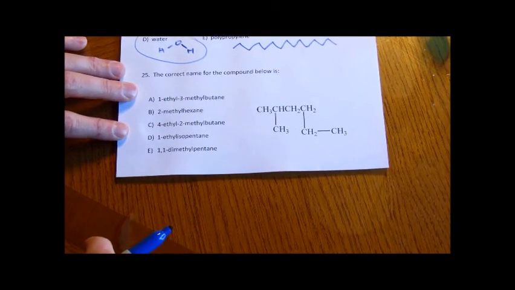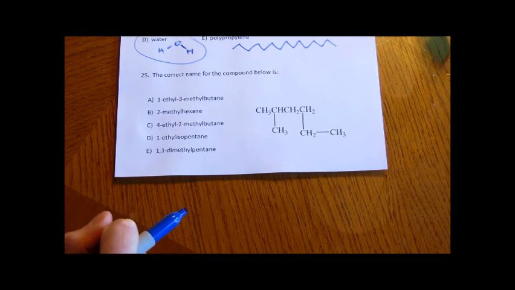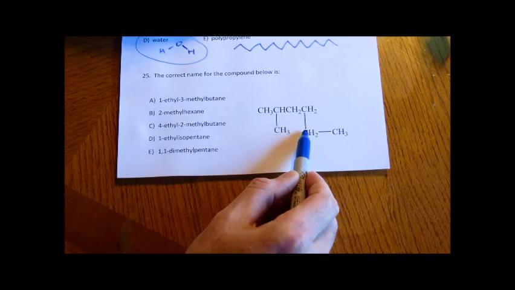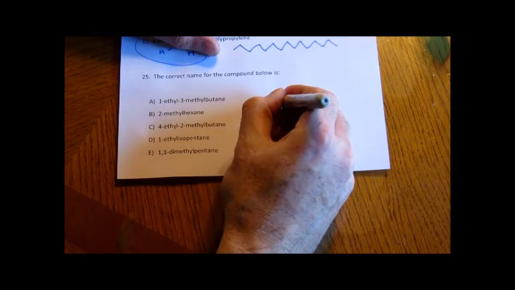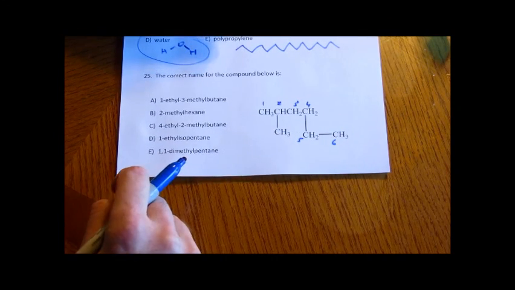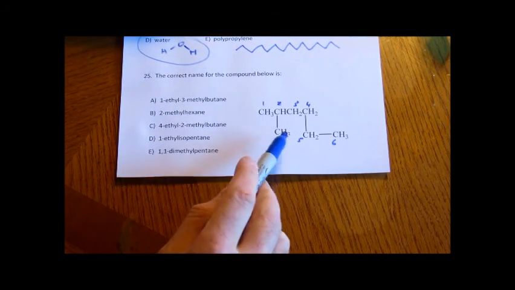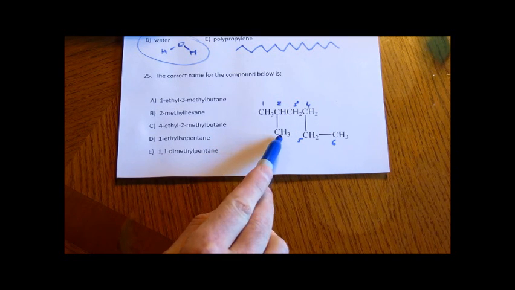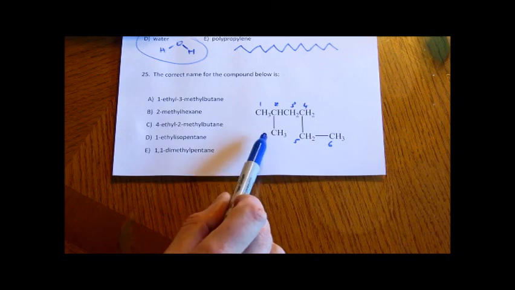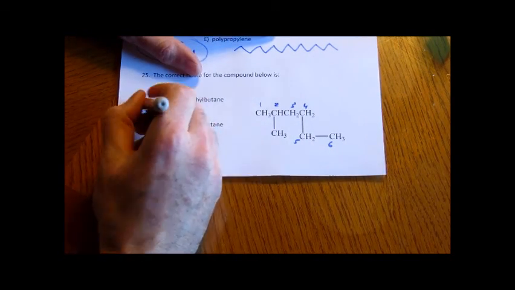The correct name for the compound below is, well, what you need to do is look at this molecule and find the longest chain. 1, 2, 3, 4, 5, 6. And starting from the end of the first substituent, well, it turns out we've got it right, because the first substituent in this case is at this end of the molecule, this methyl group here. So this is 2-methylhexane. So B is the correct answer.